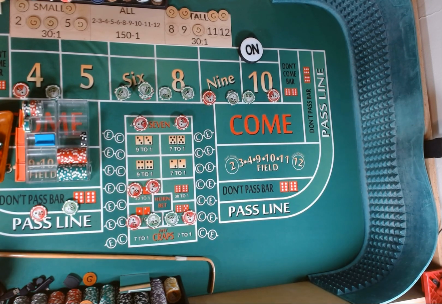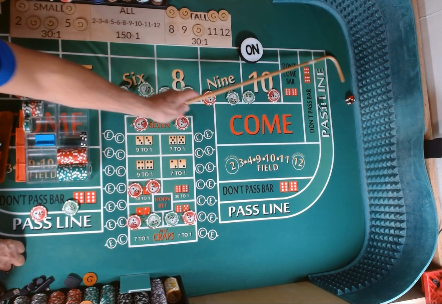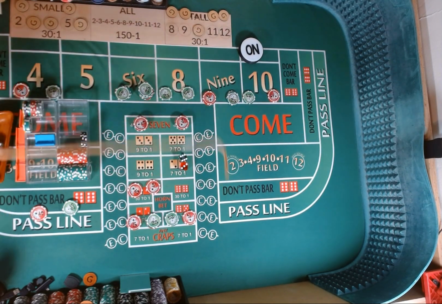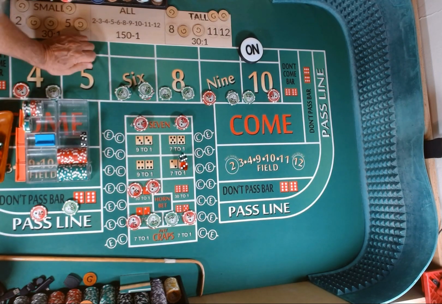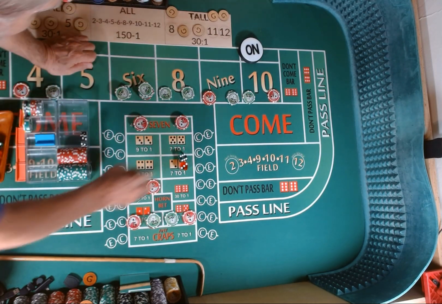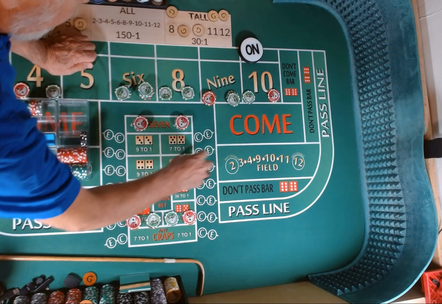Dice are out. 3, 2, 3, 2. 6, 3, 9. Green die is off. Red die is on axis.